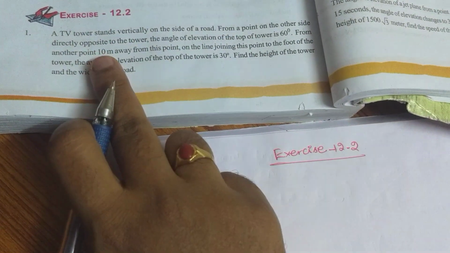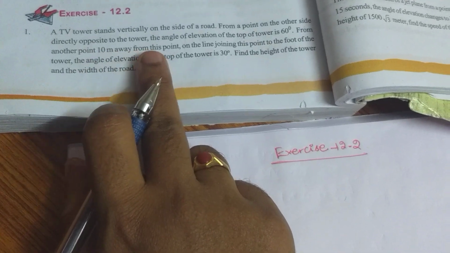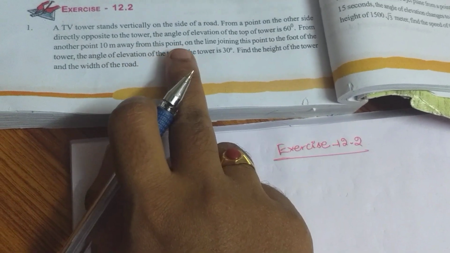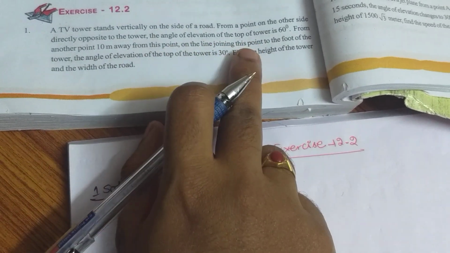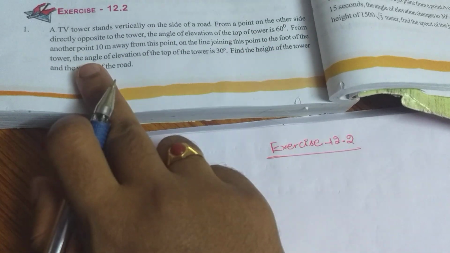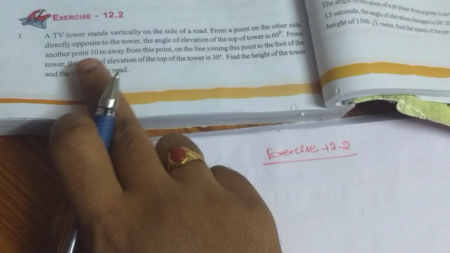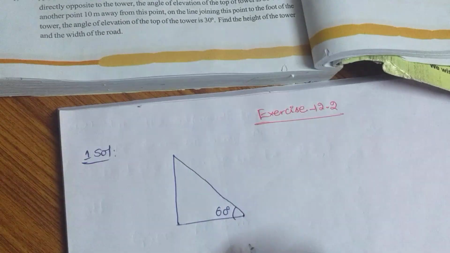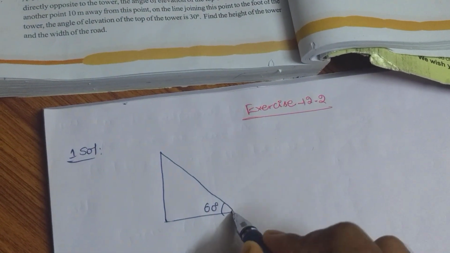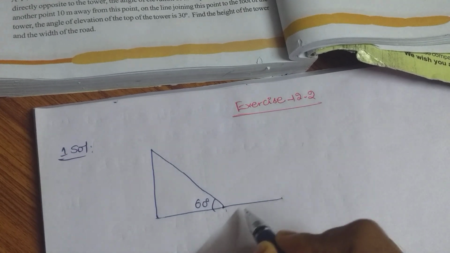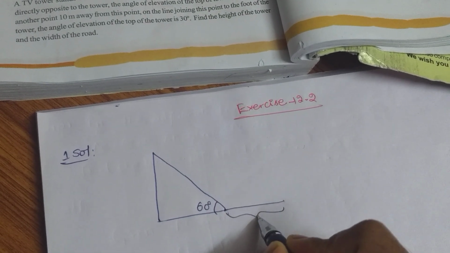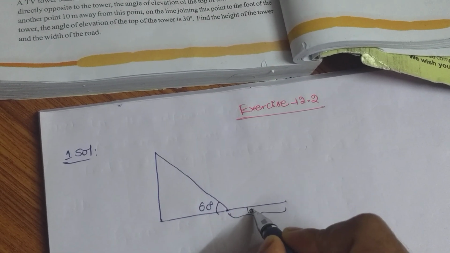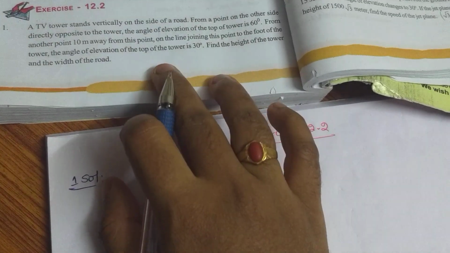From another point 10 meters away from this point, on the line joining this point to the foot of the tower. Okay, from another point 10 meters away from this point. From which point? From this point again, 10 meters away. What did they tell here?